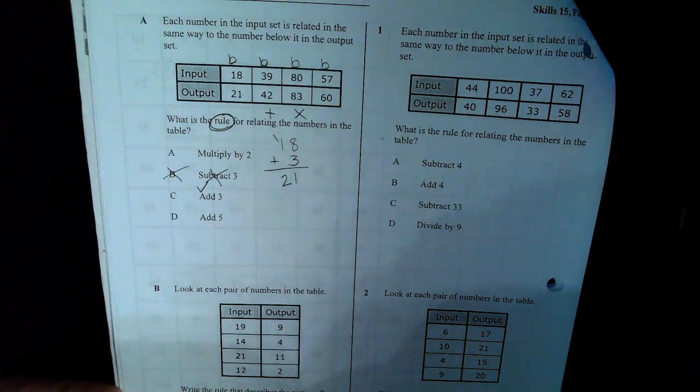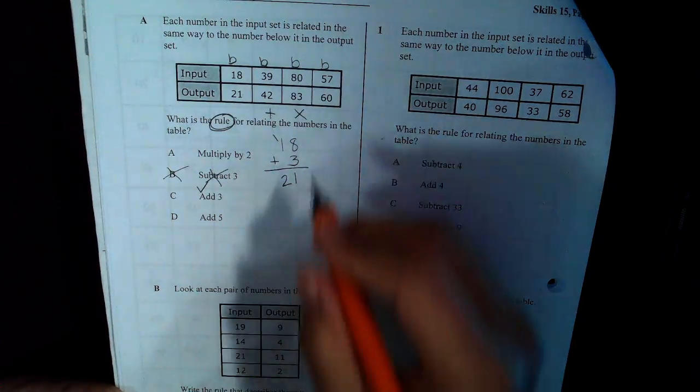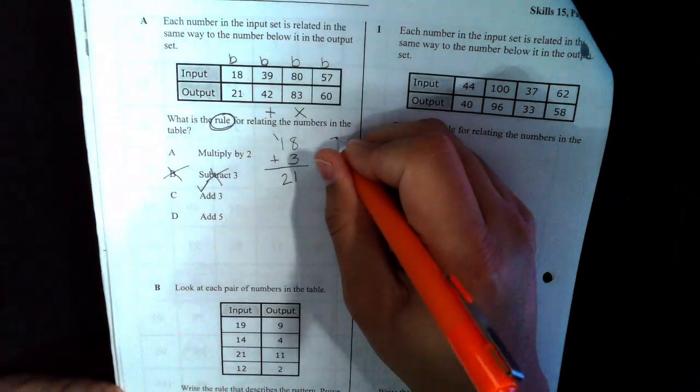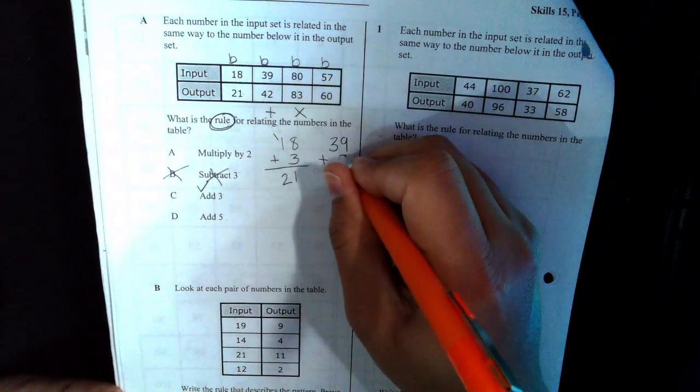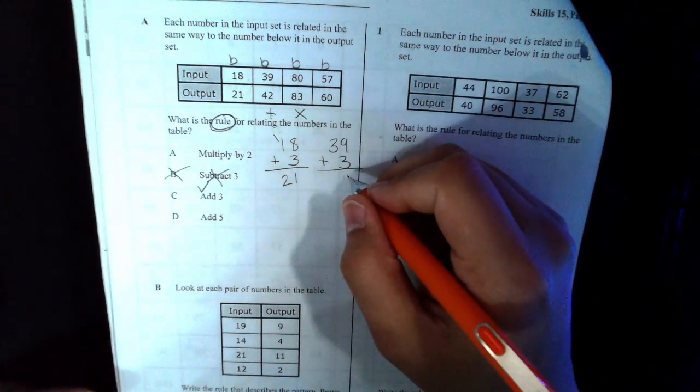So it worked one time. But just because it works one time doesn't mean I can automatically pick it. Let's check the next one. Nakai, you said this is right, so I'm going to give this one to you. 39 plus 3. What's 9 plus 3, Nakai? 11. 9 plus 3 is 11?